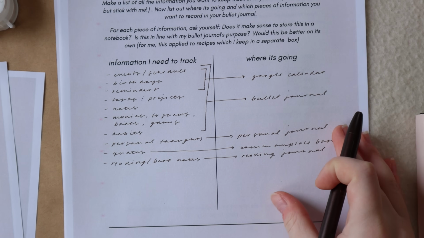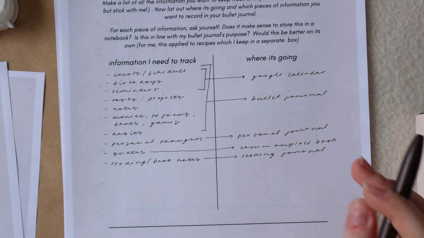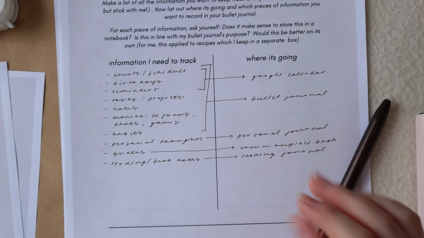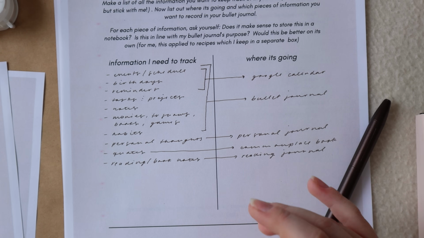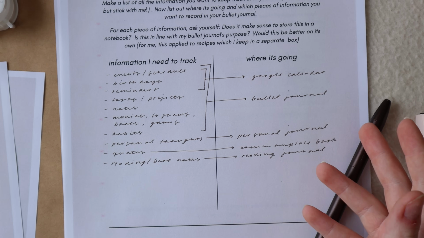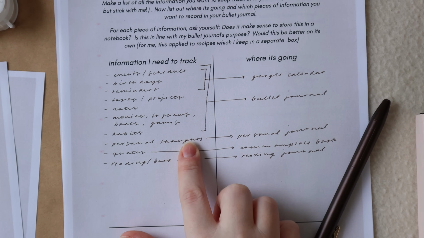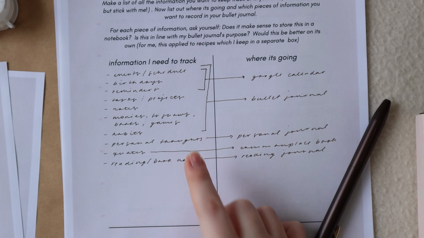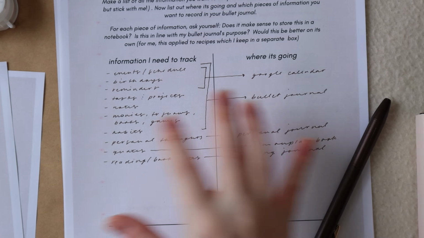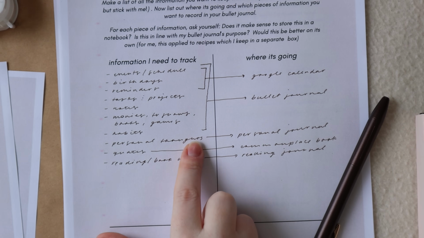For me, the way I like to think about it is I think about, I believe, 3 things. The first thing I think about is, is this thing gonna take up a lot of space in my bullet journal and essentially force me to have to migrate into a new journal every like 2 months? This one applies to my personal journaling. I tend to write at least a page a day of personal thoughts. And if I did that in my bullet journal, in addition to recording all this stuff, I would probably need a new notebook every month. So because of that, I keep this separate.